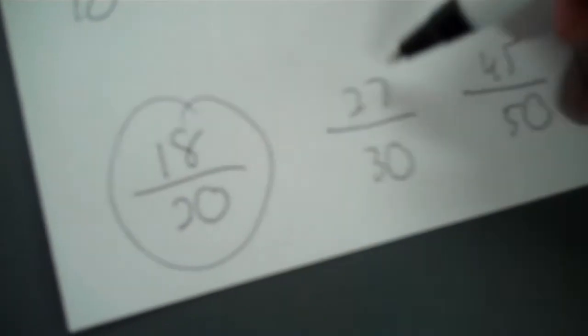We'll go 5 here. 9 times 5 is 45, 10 times 5 is 50. So 9 divided by 10, 0.9. 18 divided by 20, same thing. 27 divided by 30, same thing. 45 divided by 50, same thing.